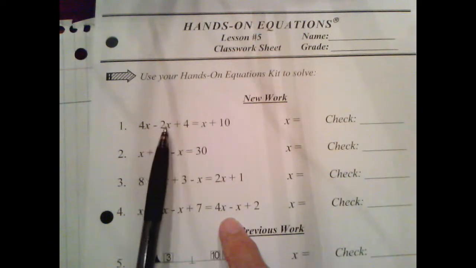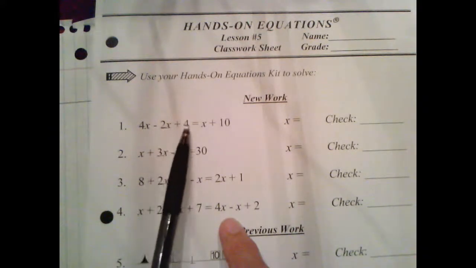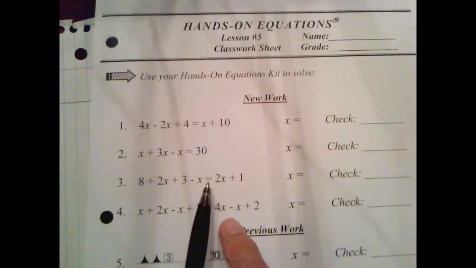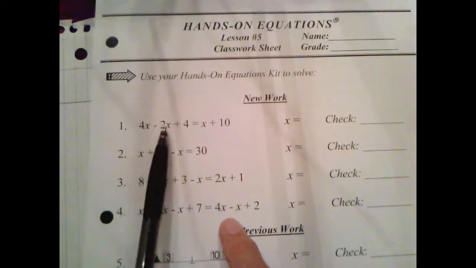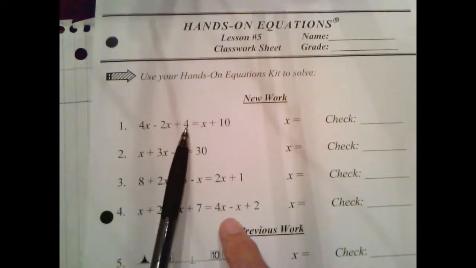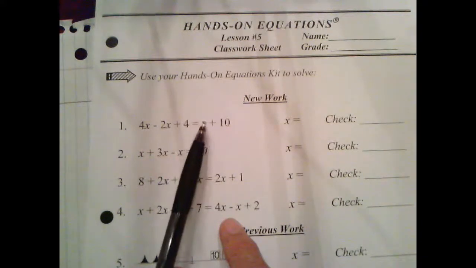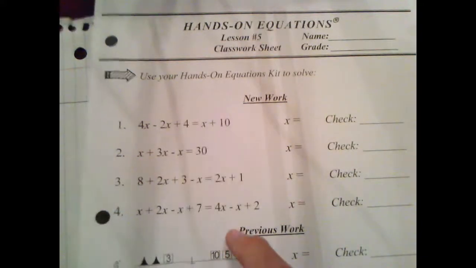We're going to take them totally off, and they never come back. Then I set up the rest of the problem the way I normally would. So it's going to be 4 x's, and I'm going to take 2 of those x's off, plus a 4 block equals x plus 10.